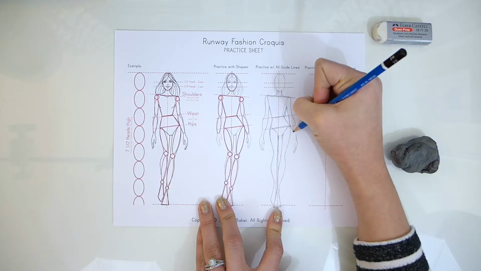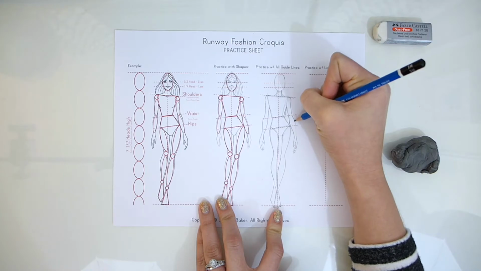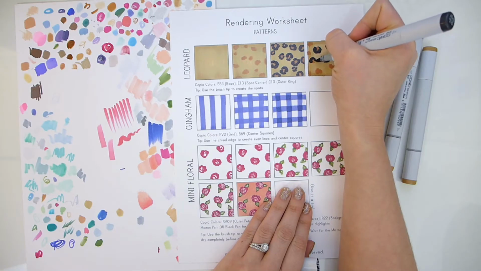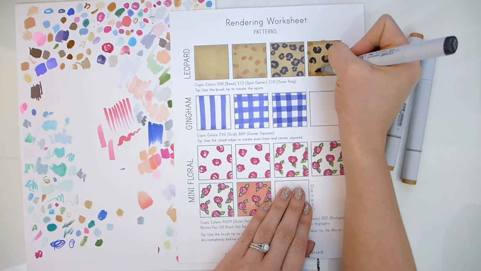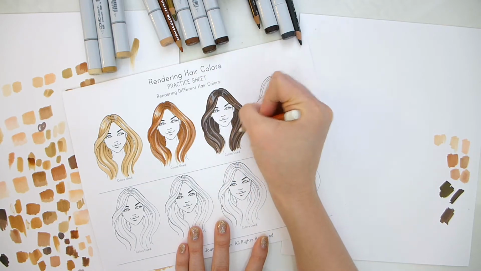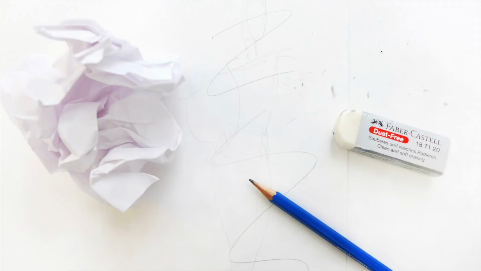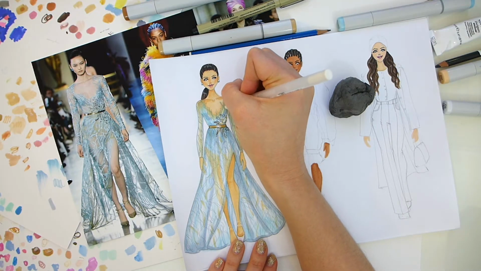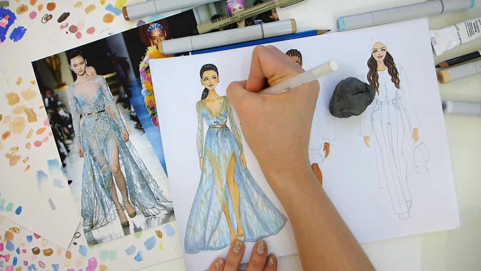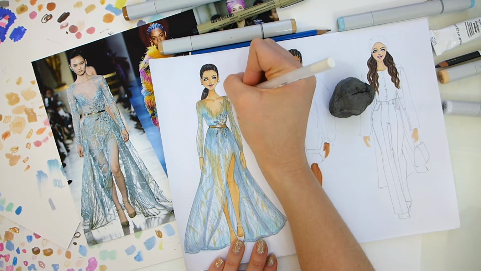You'll learn how to sketch a basic fashion runway figure and utilize the various marker techniques to render multiple patterns and textures. We'll also go over how to illustrate fashion details like faces, hair, and difficult to draw hands and feet. We'll break through that frustrating ugly phase together and land on the other side where you feel confident enough to keep practicing and working towards developing your own illustration style.